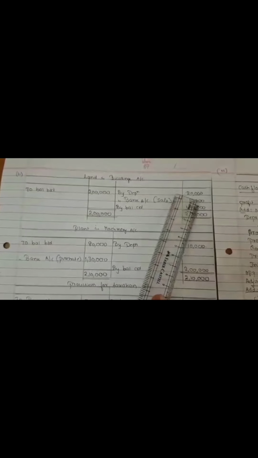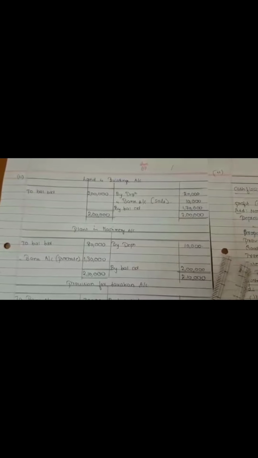Now we are going to post all the transactions that are recorded in ledger accounts to the cash flow statement. In land and building, we have depreciation of rupees 20,000, and similarly in plant and machinery, we have depreciation of rupees 10,000. Both this 20,000 and 10,000 should be shown under the head operating activities, as depreciation on plant and depreciation on building. If you come to the credit side of land and building, we have by bank, that is sale of land and building rupees 10,000. This will appear under the head investing activity as sale of building. The amount should be written without brackets as cash is coming in.